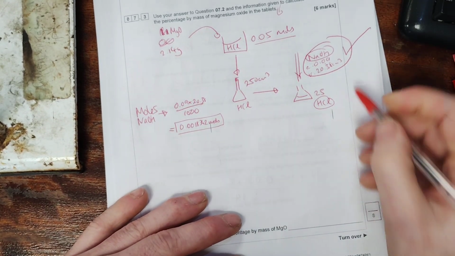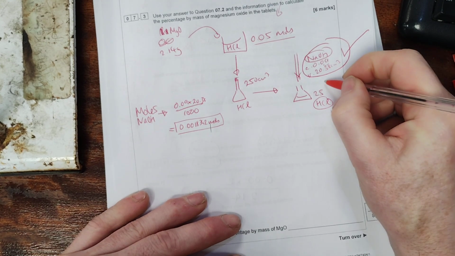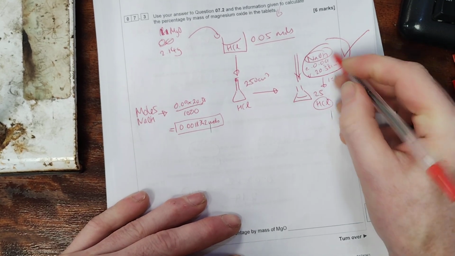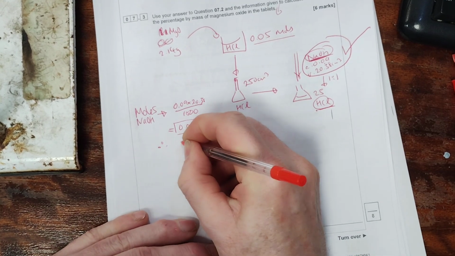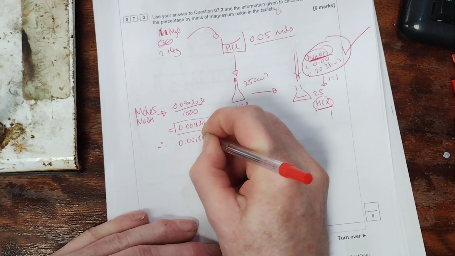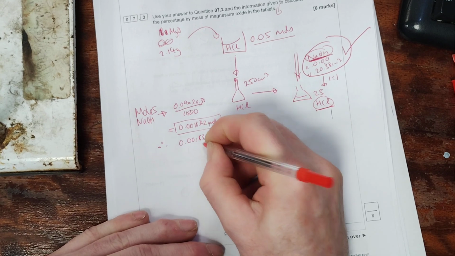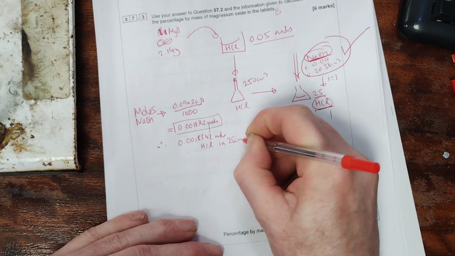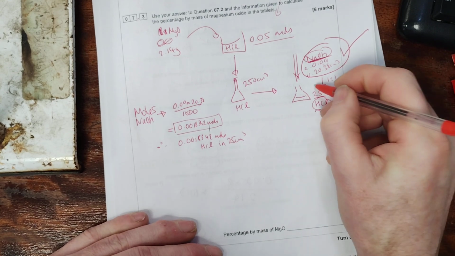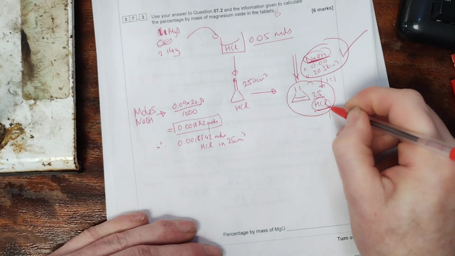All right, there's my first mark. I've done that. If I know moles of NaOH from here, these react in a 1-to-1 ratio, sodium hydroxide and hydrochloric acid. So I'm going to write, therefore, I've got 0.00183342 moles of HCl in 25 centimetres cubed.